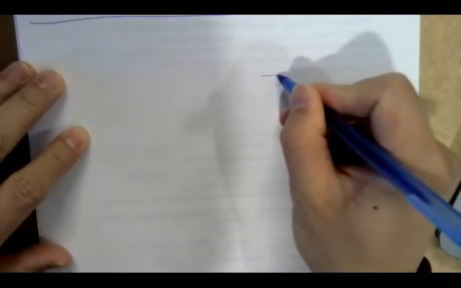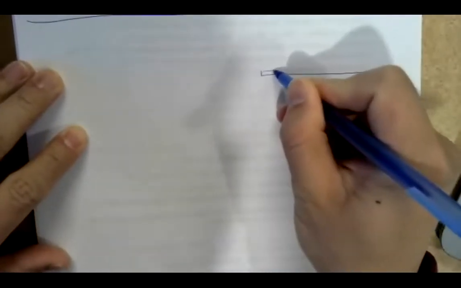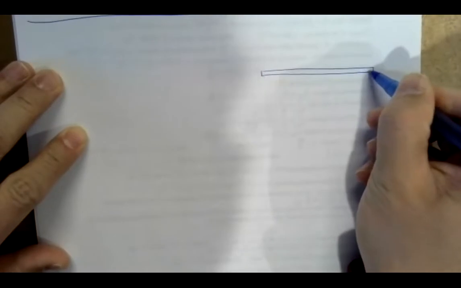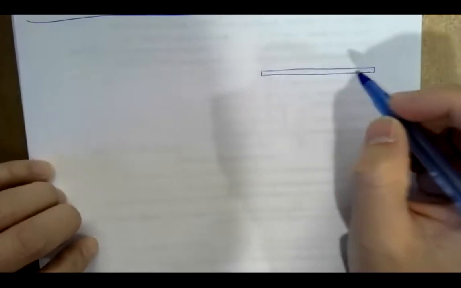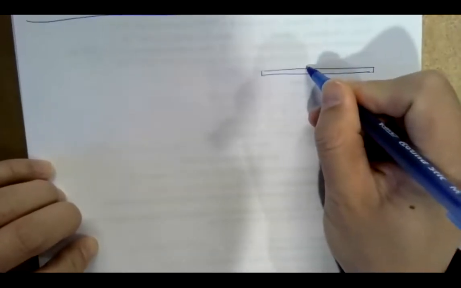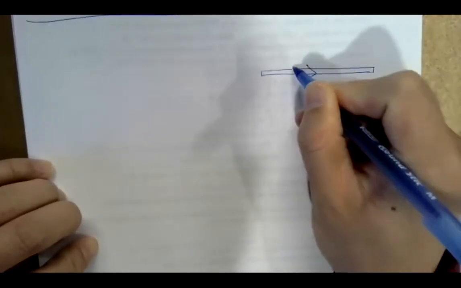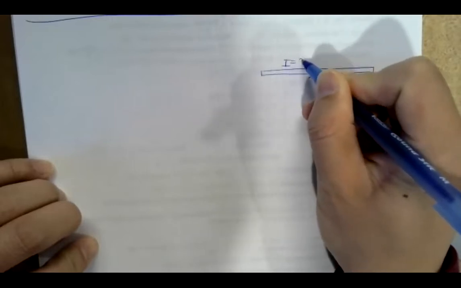So let's say this is the straight wire that carries current. It's a long wire, so you can treat it as an infinitely long wire, okay? So current goes in this direction, I equals 20 amps.